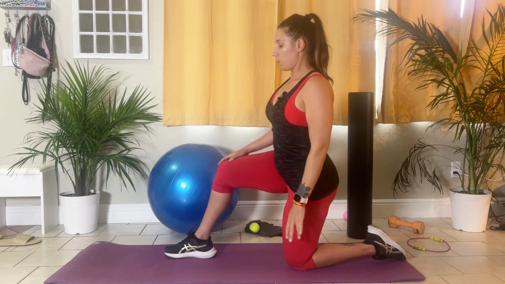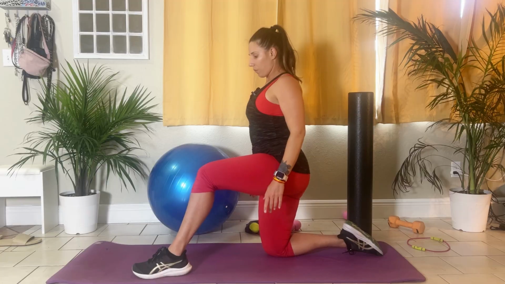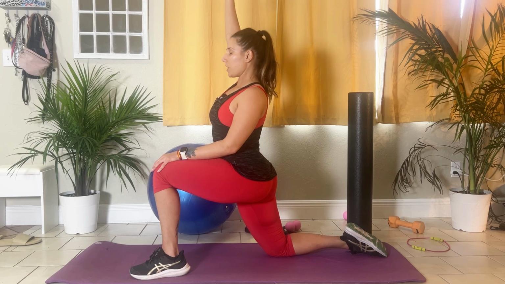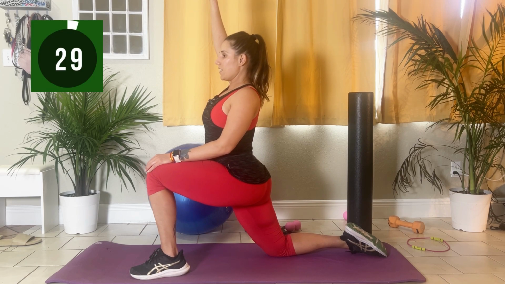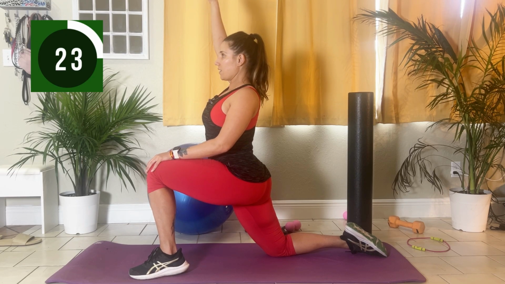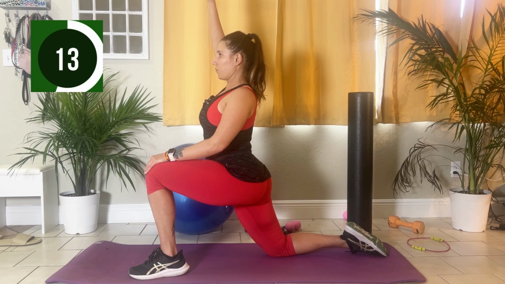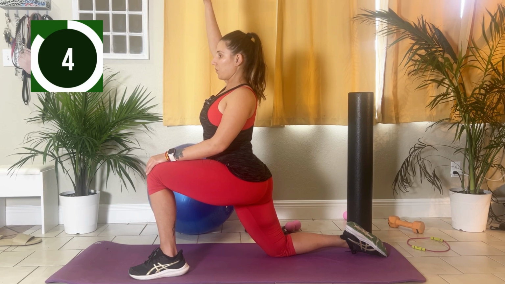Good. And then we'll go ahead and do the other side. Lift that same arm up, reaching nice and high. Good. And then we'll also stretch out our lats.